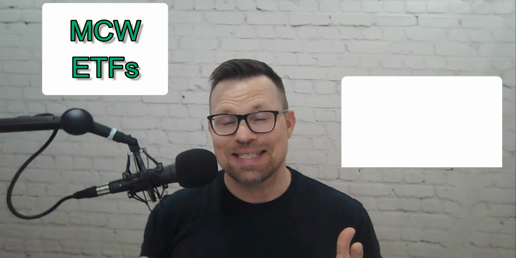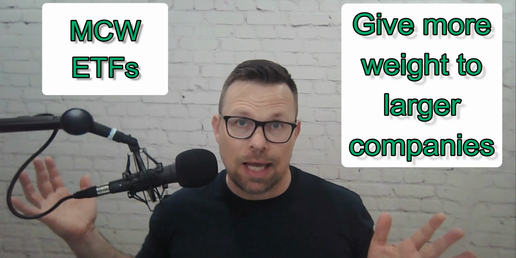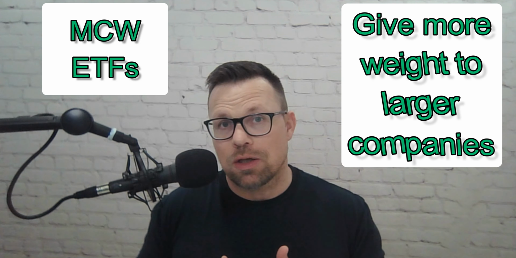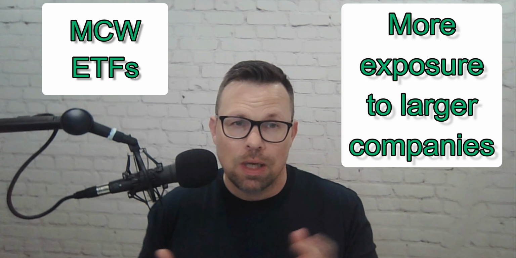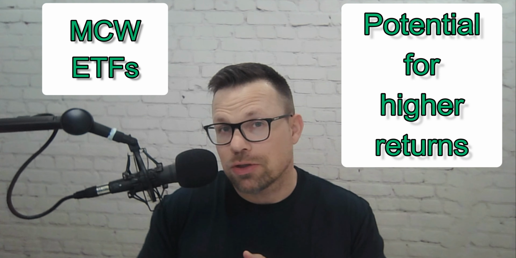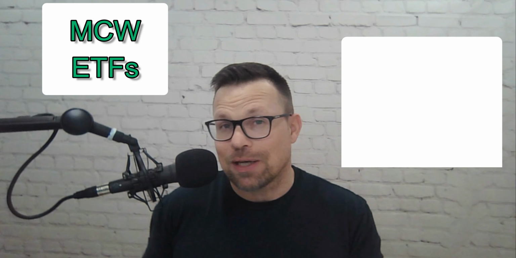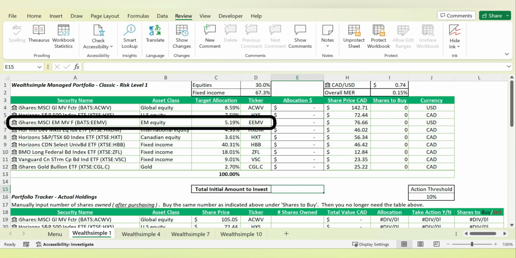Market cap weighted ETFs, on the other hand, track indexes that give more weight to larger companies, those with greater market capitalization. This means that you would have higher exposure to bigger companies in your portfolio. These larger companies can often include growth stocks that have the potential to generate higher returns, especially during bullish market phases. The emerging market holding in this portfolio, EEMV, is another minimum volatility ETF.